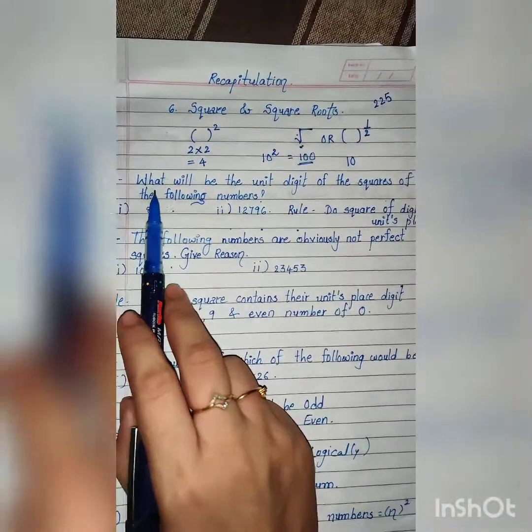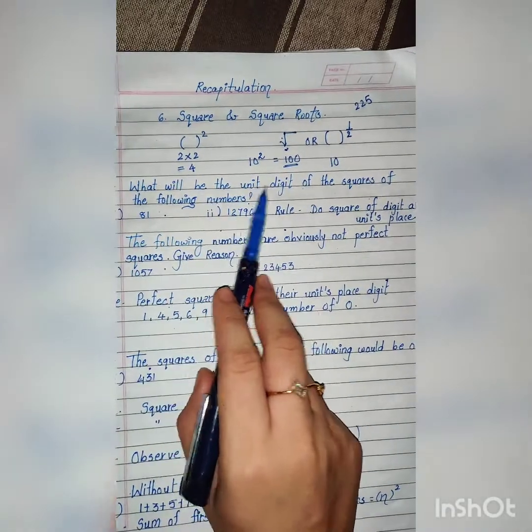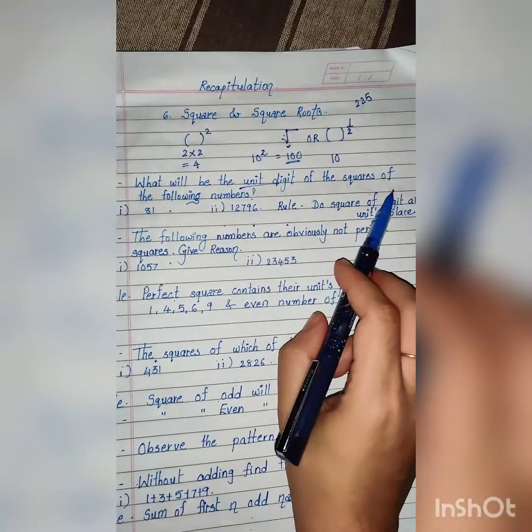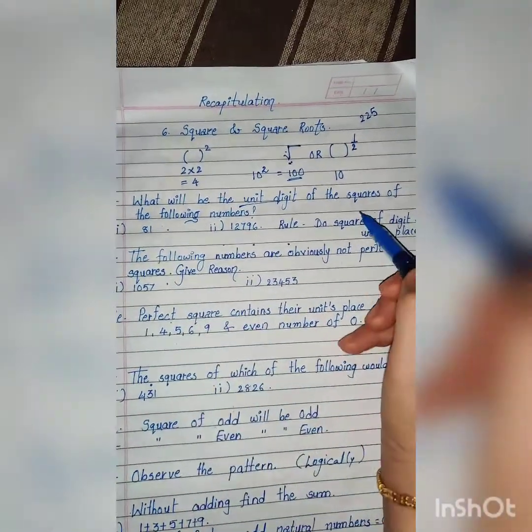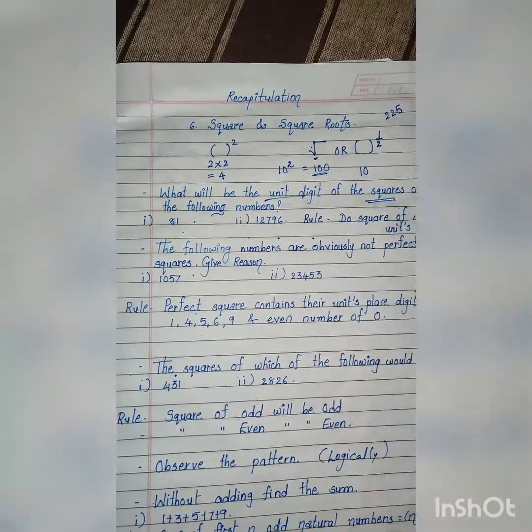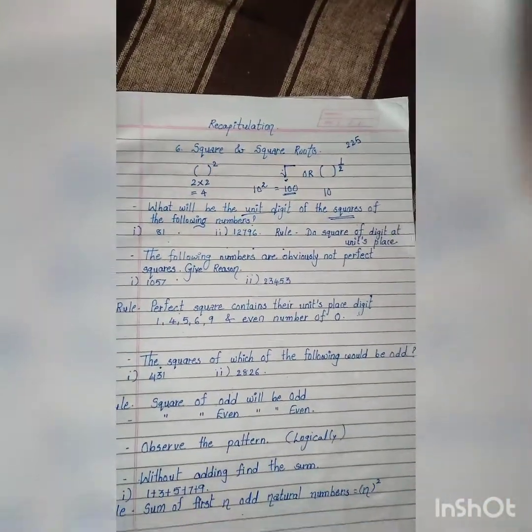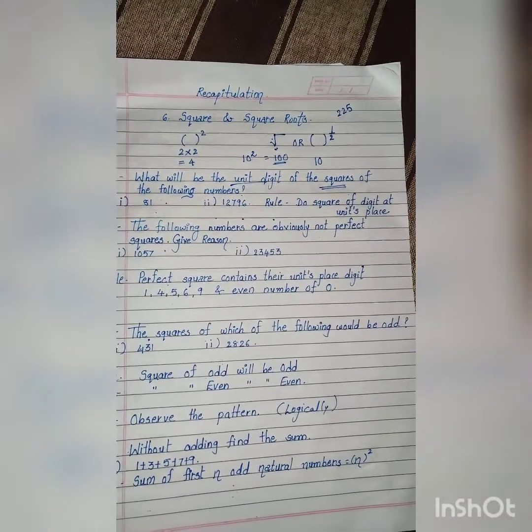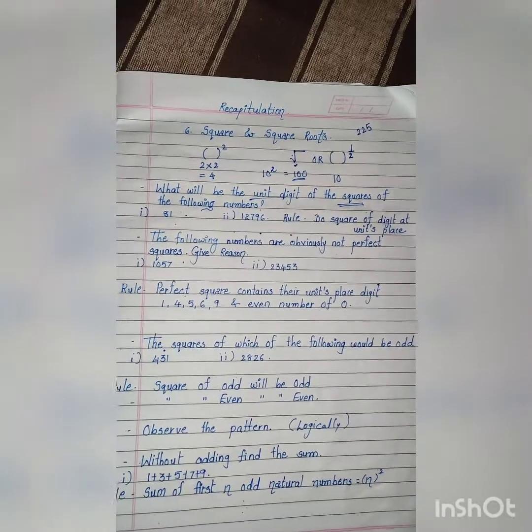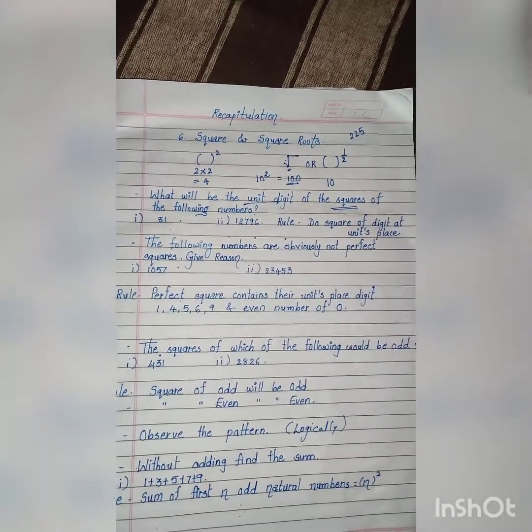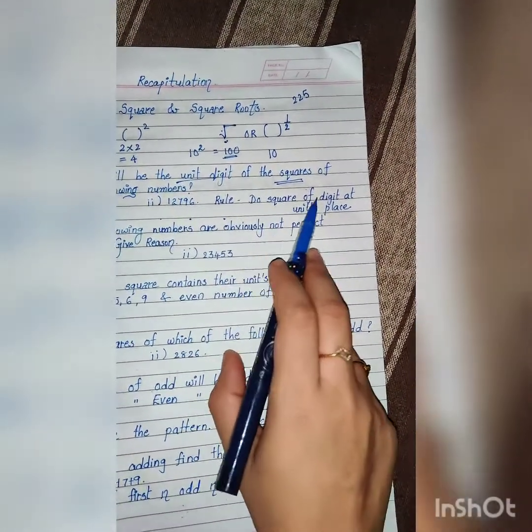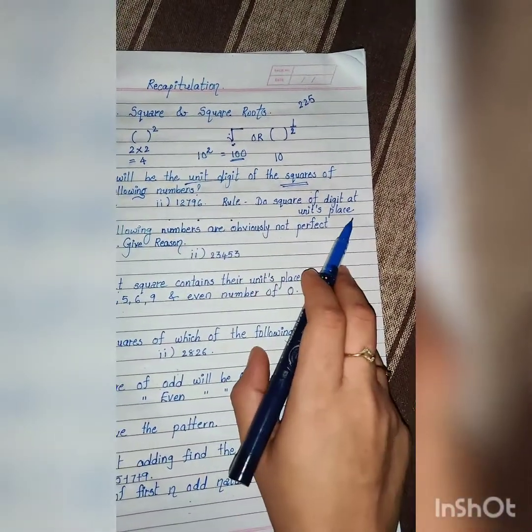So here is the question. What will be the unit digit of the squares of the following numbers? You don't have to find the unit digit of the number itself, but the unit digit of its square. So how will you find it? Are you going to do the square of the whole number and then find the unit digit? No. What will you do? What is the rule behind it? Do the square of the digit at the units place.